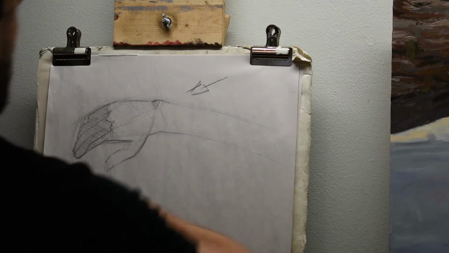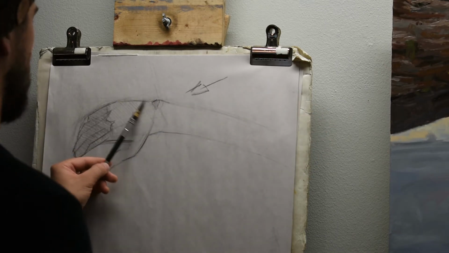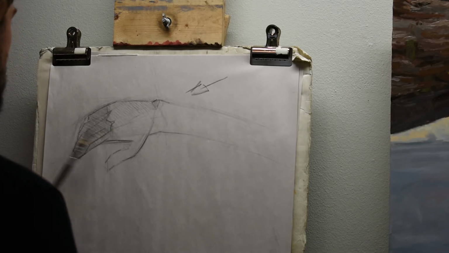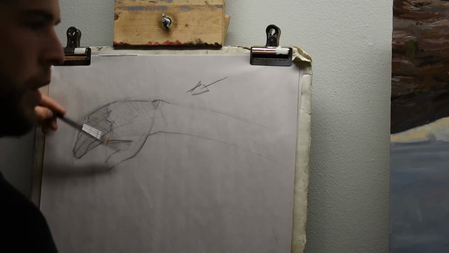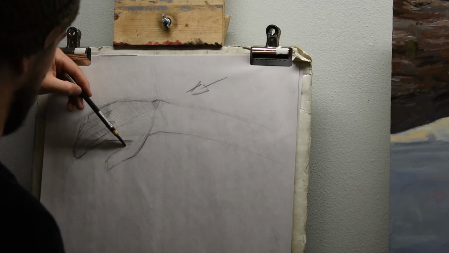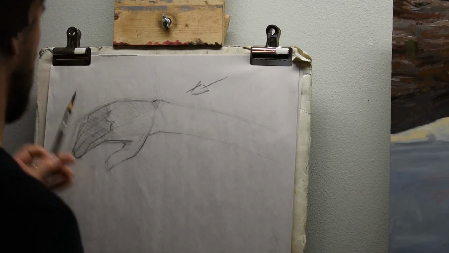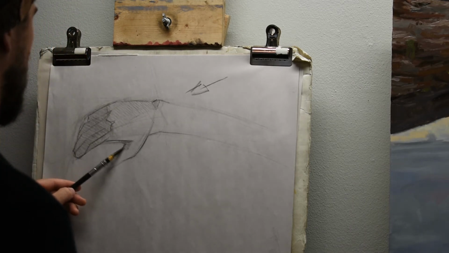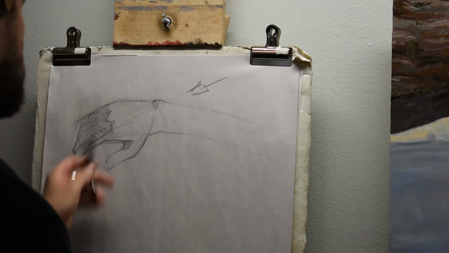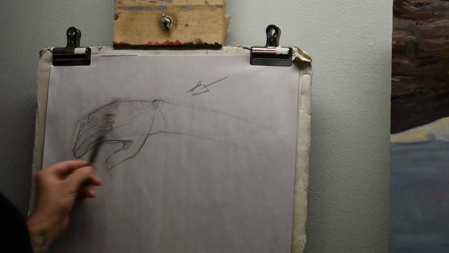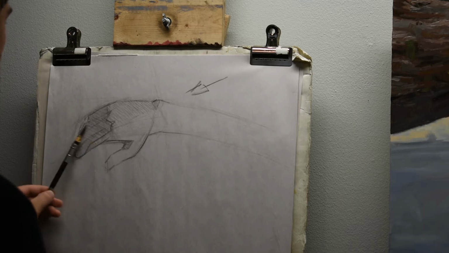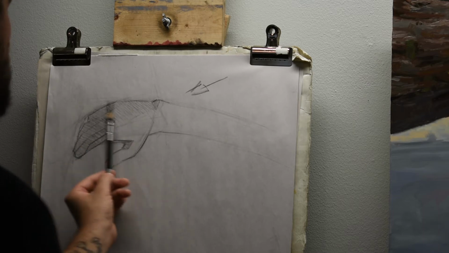Okay, so I'm going to drop a whole veil of values down on this. Now because I mapped in this shadow stuff earlier, it's not going to be one thin wash over everything. It's actually going to push everything back, so the shadows will still stay separated from the lights, but everything's going to get knocked back just a little.